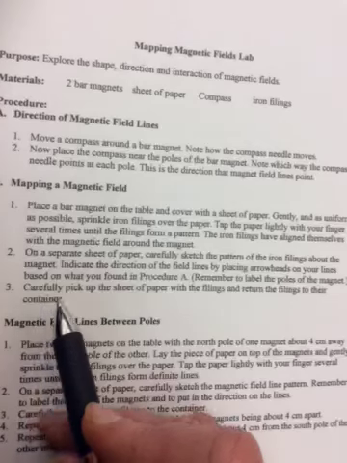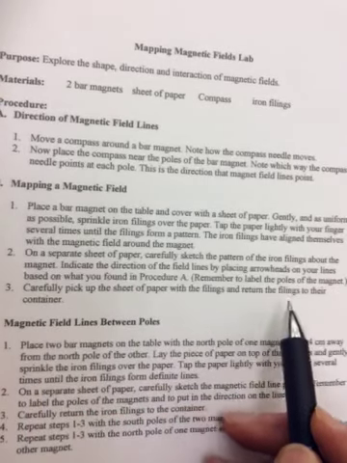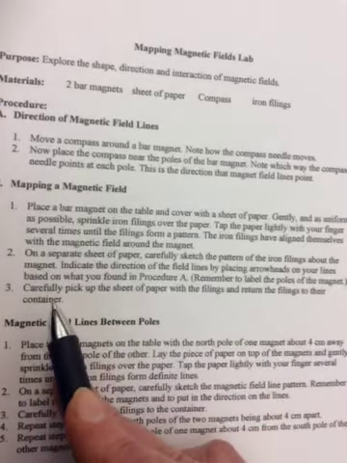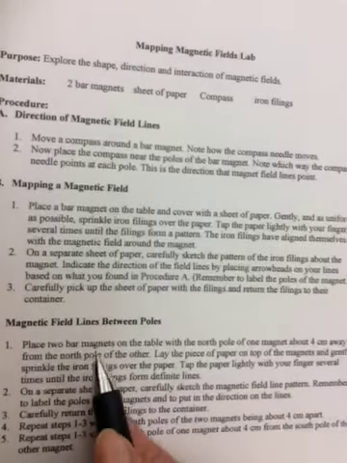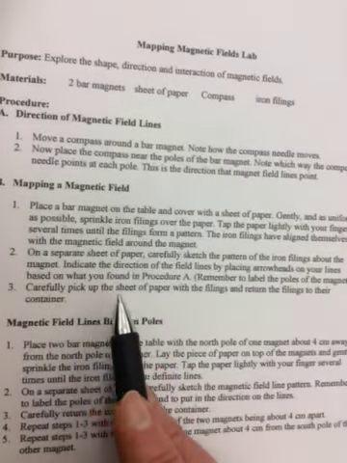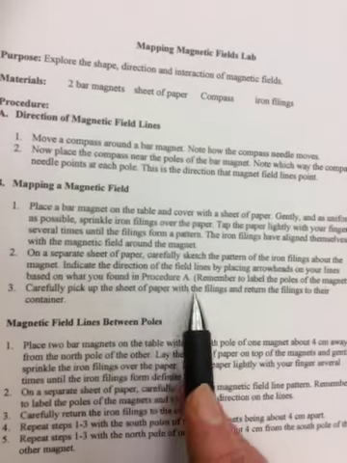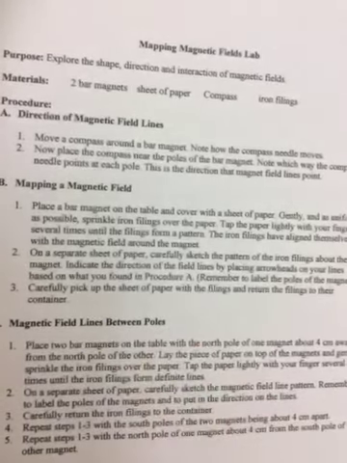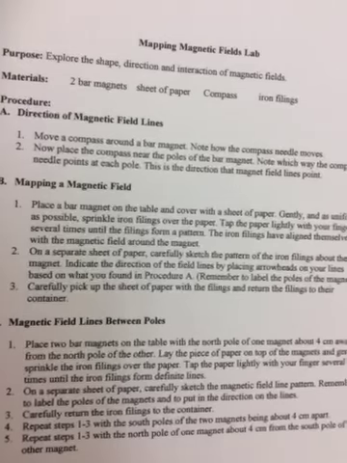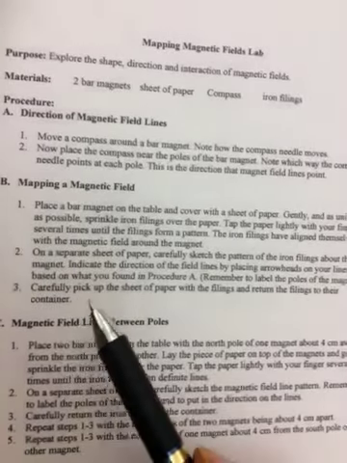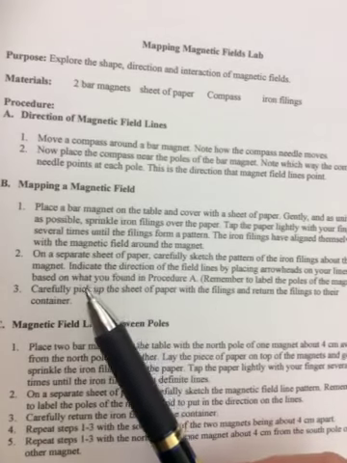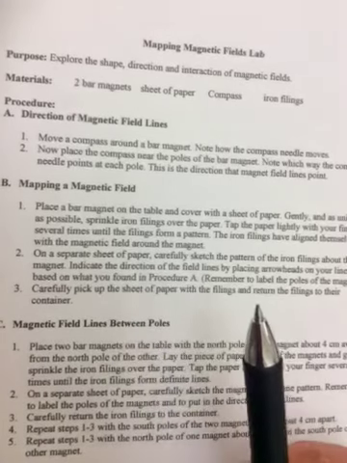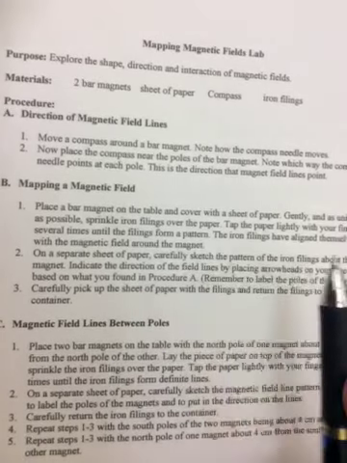Okay, and keep going. Carefully pick up the sheet of paper with the filings and return them to their container. We really can't return them to the container until the very end. Okay, so the sheet of paper was carefully picked up. So rearrange it so it has a subject in the sentence, no yous, I's, me's, we's, no partners' names. It has to be totally impersonal, but it also needs to be proper English. Okay, so that's the procedure.